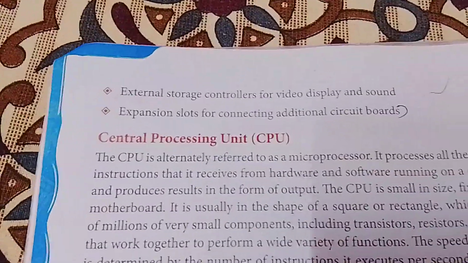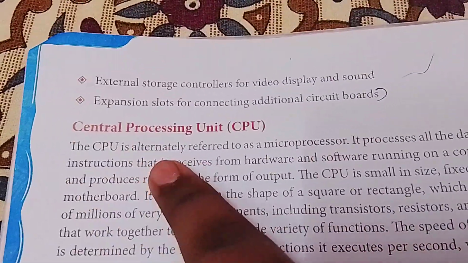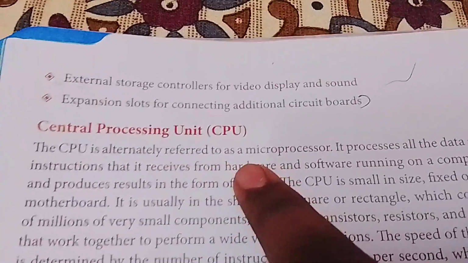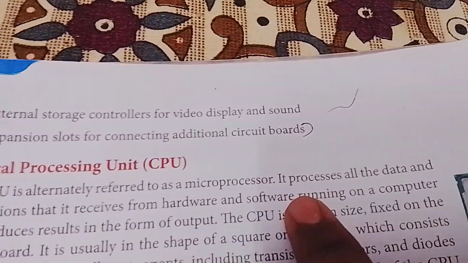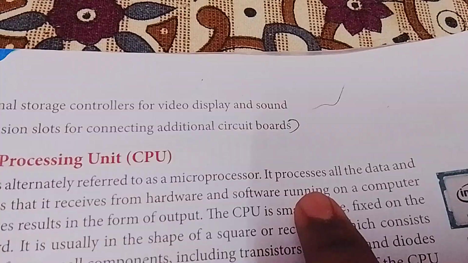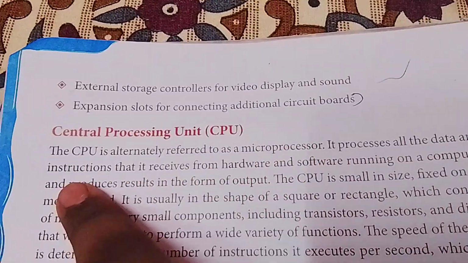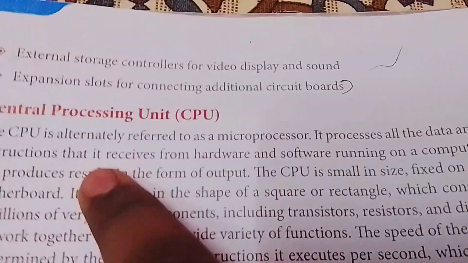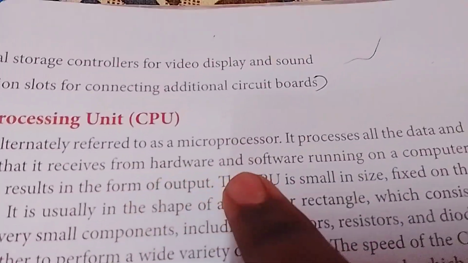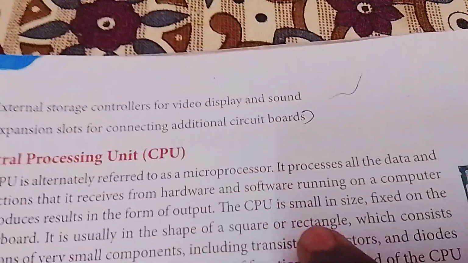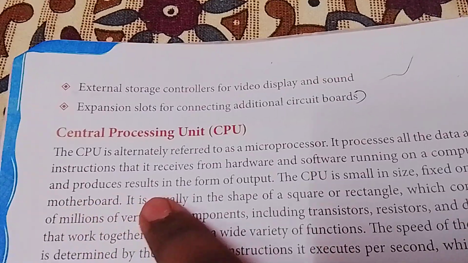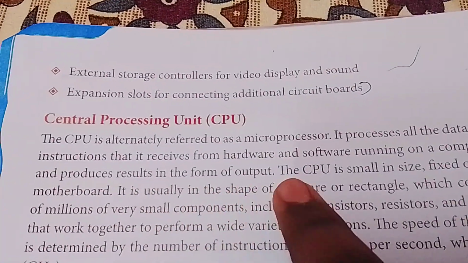Central processing unit, CPU. The CPU is often referred to as a microprocessor. It processes all the data and instructions that it receives from hardware and software running on a computer, and produces results in the form of output.